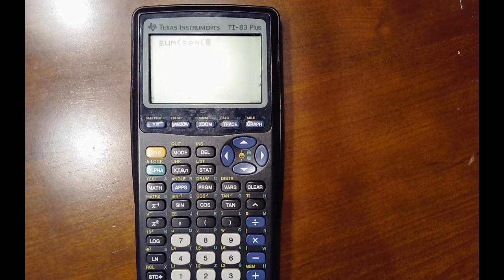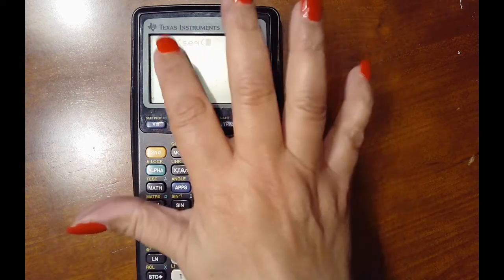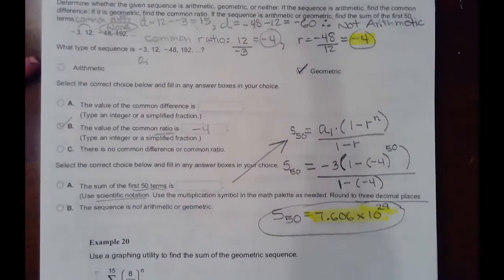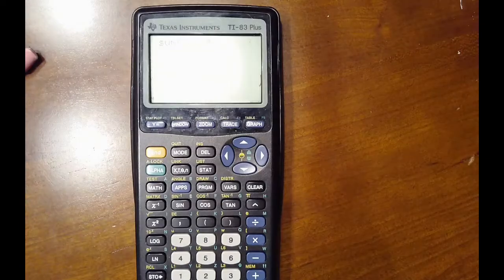So you're doing the sum of a whole sequence of numbers. Remember the sequence, there was even the rule on your paper, and you were going from the first value to the 15th value, but this will do all of it by way of the calculator. So now you have sum, sequence, and the rule for getting your calculator to do this is you have to enter the function rule, which was this right here, 8 over 13 raised to a power of n.